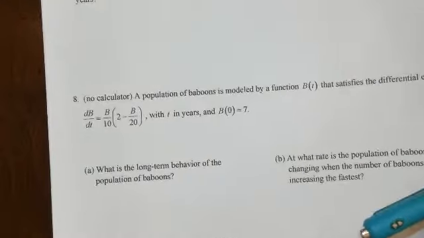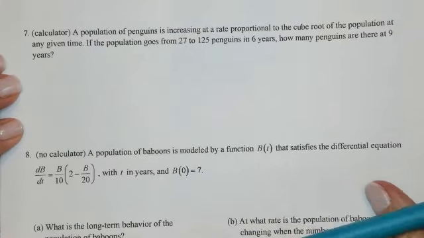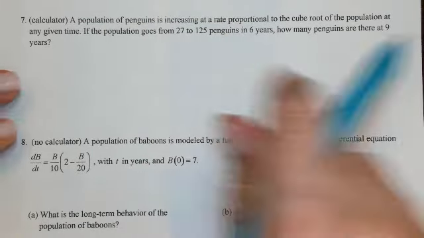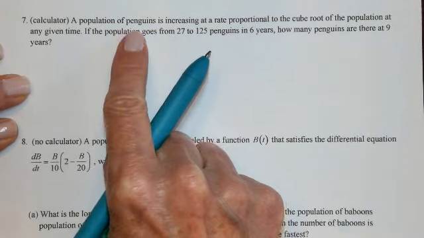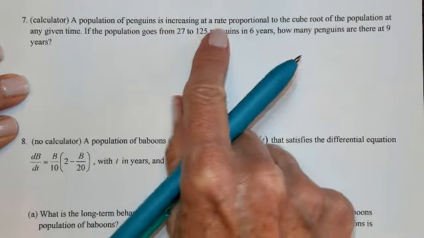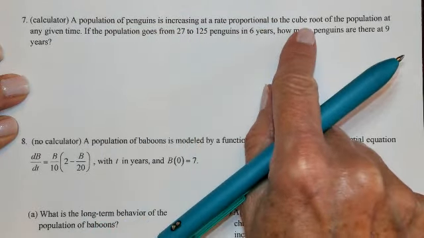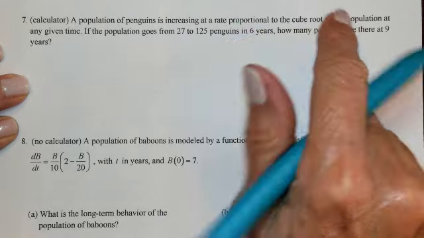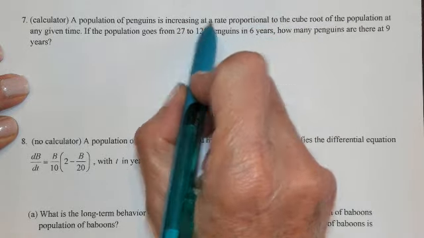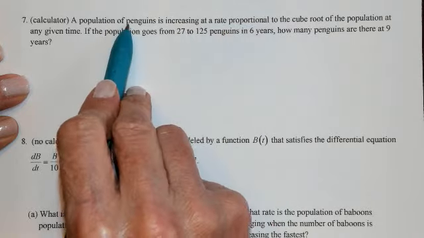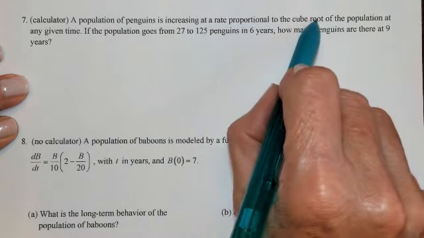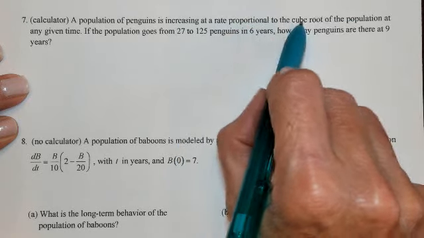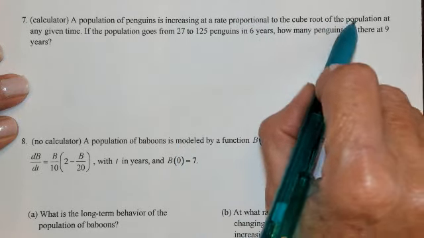Next little review type of question is one from our growth and decay. A population of penguins is increasing at a rate proportional to the cube root of the population at any given time. So the rate dp dt is equal to k times the cube root of p.